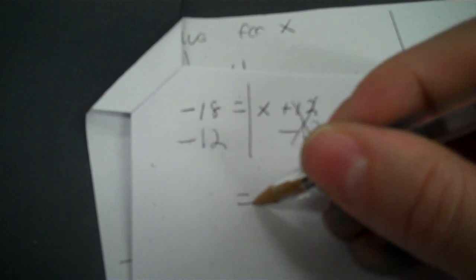So I drop my equals and we have x by itself. Now remember to get 18 as a negative, okay? So negative 18 minus 12, negative 30. So x equals negative 30.